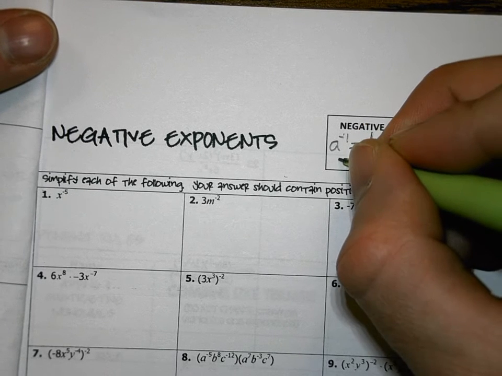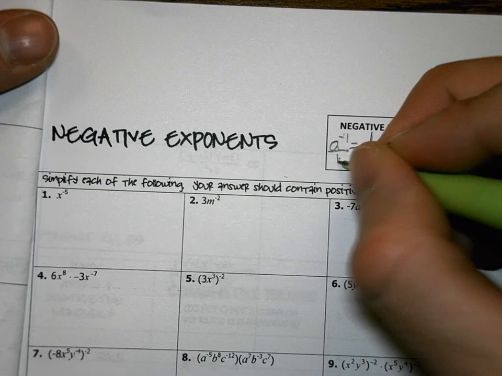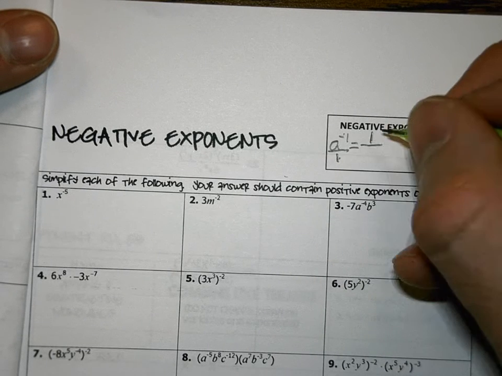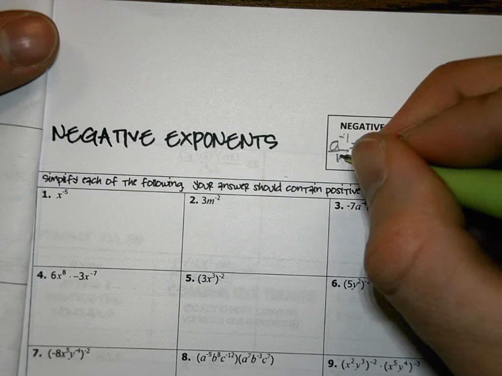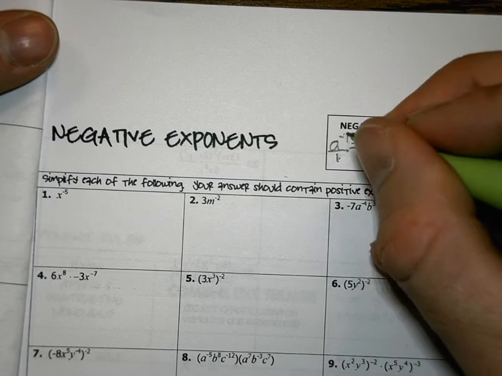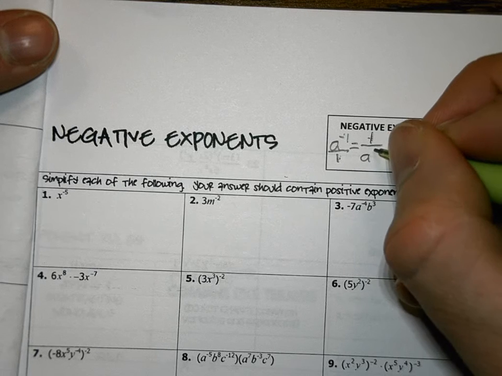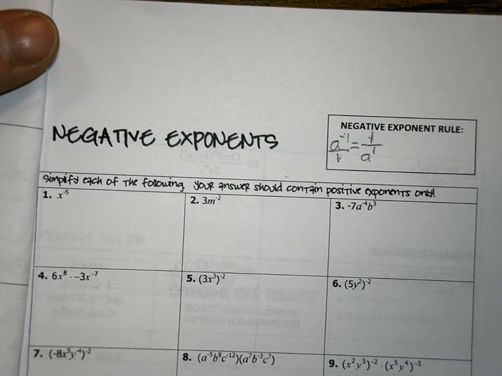We like positive powers. So, to make this a positive power, I must take a and its power and move it to the bottom of a fraction, because this is all over 1. Or you could think of it as flipping the fraction. So I'm going to flip this. 1 comes on top, and now a comes to the bottom, and the power is now positive.